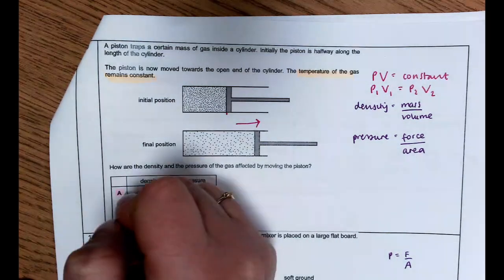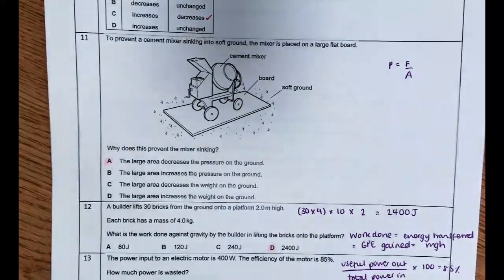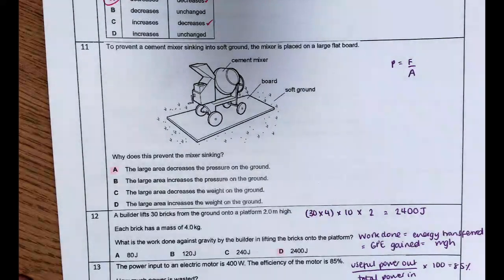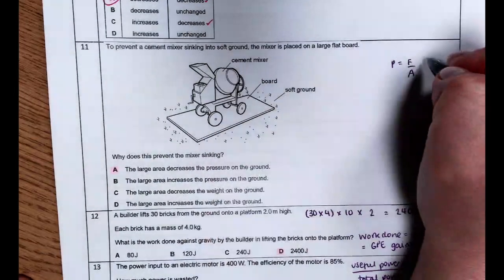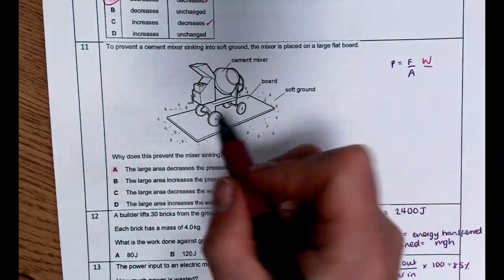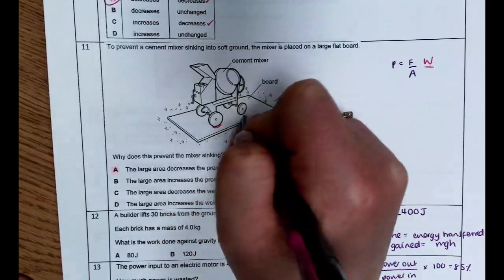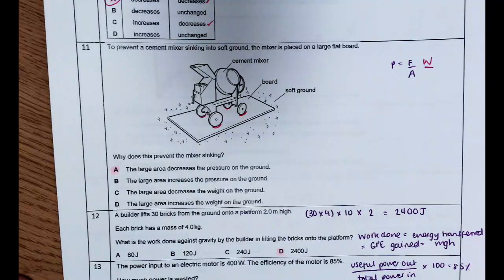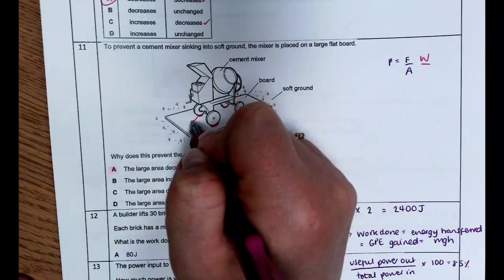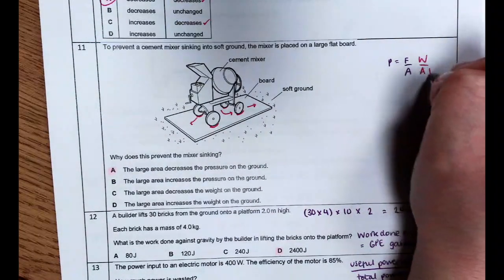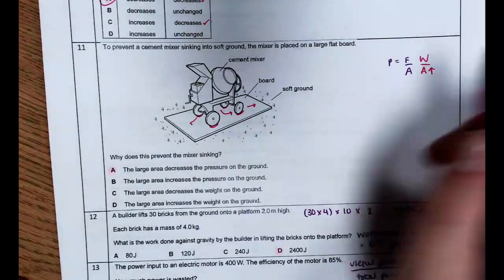In 11, we've got a cement mixer sinking into soft ground, but we place the cement mixer onto a large flat board. So the weight is the force that we can see through the cement mixer. The area that weight was acting through initially would have just been the bits of the wheel in contact with the ground, so you can hopefully see that would be a very small area. But by placing the board underneath, we're distributing that weight through a much larger surface area, and so the area has gone up, the weight hasn't changed, and so the pressure has gone down. So the large area decreases the pressure on the ground.